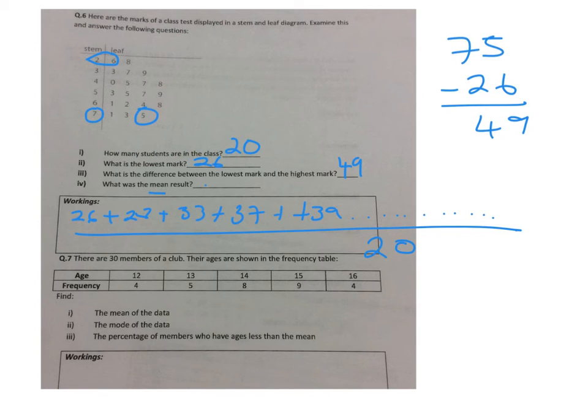The last part here says there are 30 members of a club. Their ages are shown in a frequency table. Find the mean, mode, and percentages. So first of all, well, I could do the mode very easily. The mode is the one that happens the most often. And you can see that there are 4 12-year-olds, there are 5 13-year-olds, there are 8 14-year-olds, and there are 9 15-year-olds. So the mode here is 15.